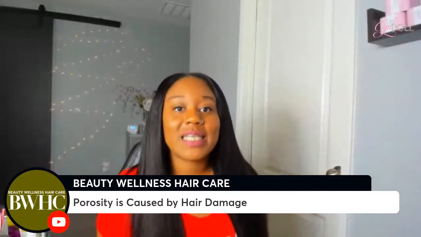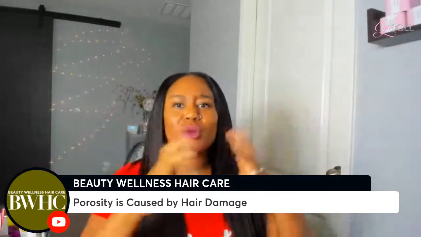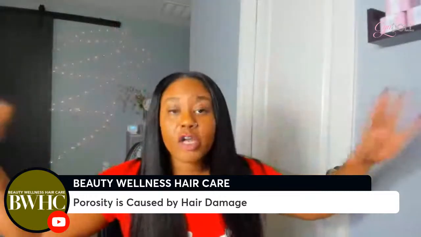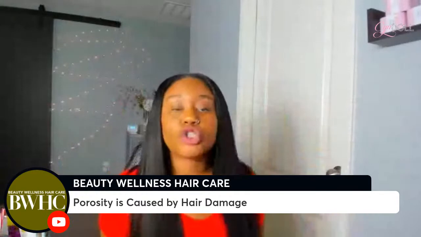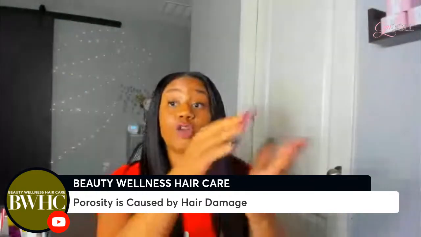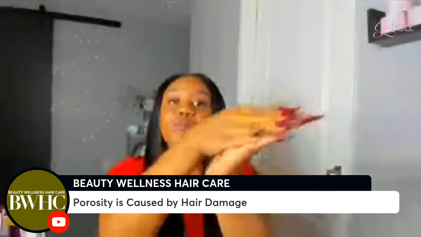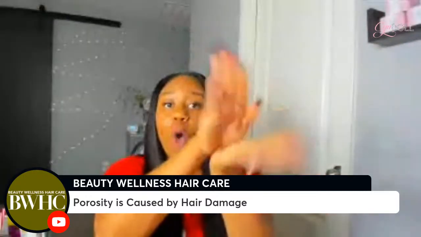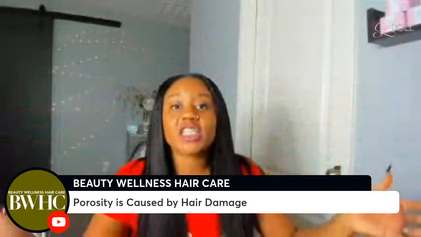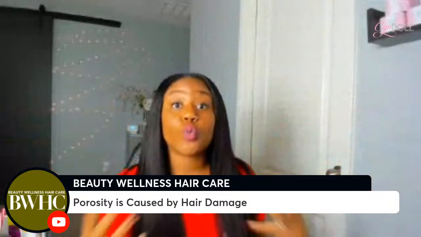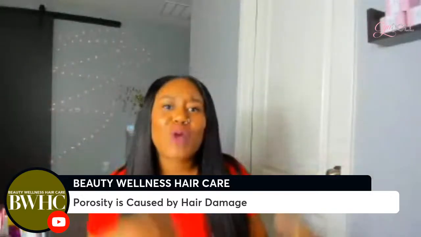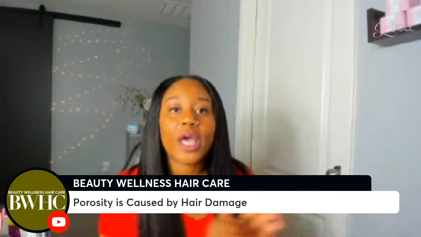Normal to medium porosity hair, your cells aren't really that tight. They're not that loose. They're just chilling. For the most part, they absorb or release moisture normally. Or high porosity hair, which I have, those dead keratin cells on top are wide open, and they release stuff way too fast. It's harder for your hair to retain any of the products that you put on. Your hair dries really fast because the cuticle is always open.